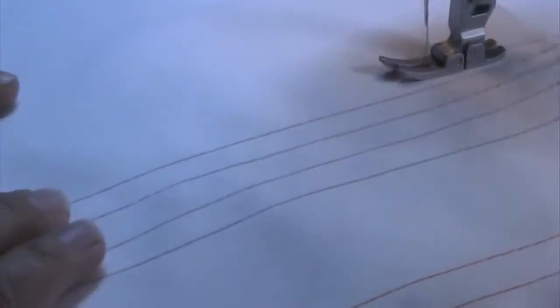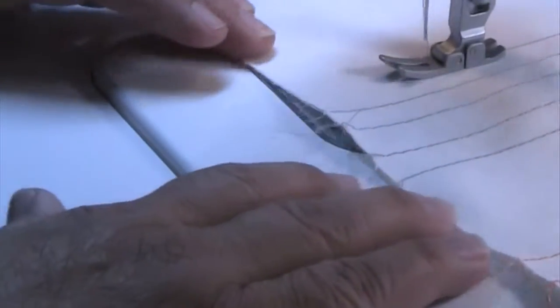Wow, it's really grabbing the fabric through. I've not had to adjust my tension, and again, like I said earlier, I'm going to take this to the table and lay it down so that you can see really well the different sizes. We started at 3 and we finished at 7.